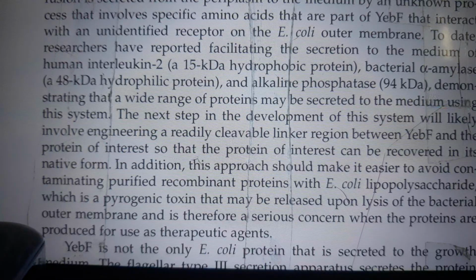To date, researchers have reported facilitating the secretion to the medium of human interleukin-2, a 15 kilodalton hydrophobic protein, and bacterial alpha amylase, a 48 kilodalton hydrophilic protein, and alkaline phosphatase, 94 kilodaltons, demonstrating that a wide range of proteins may be secreted to the medium using this system.